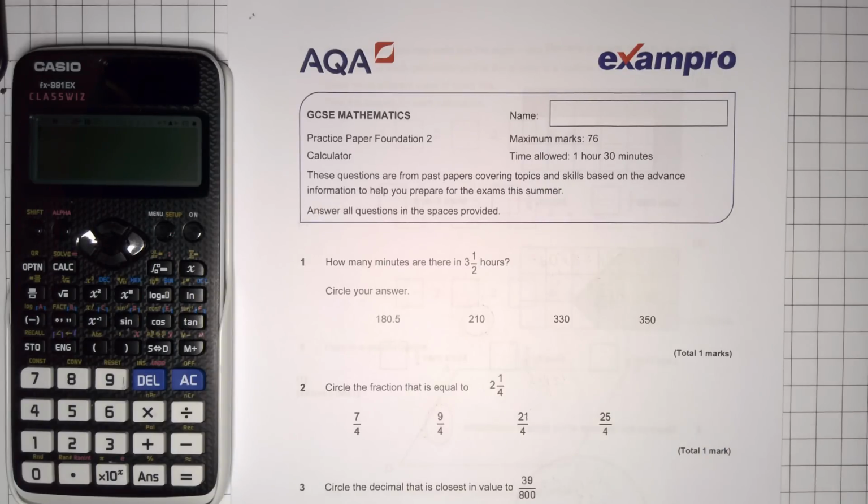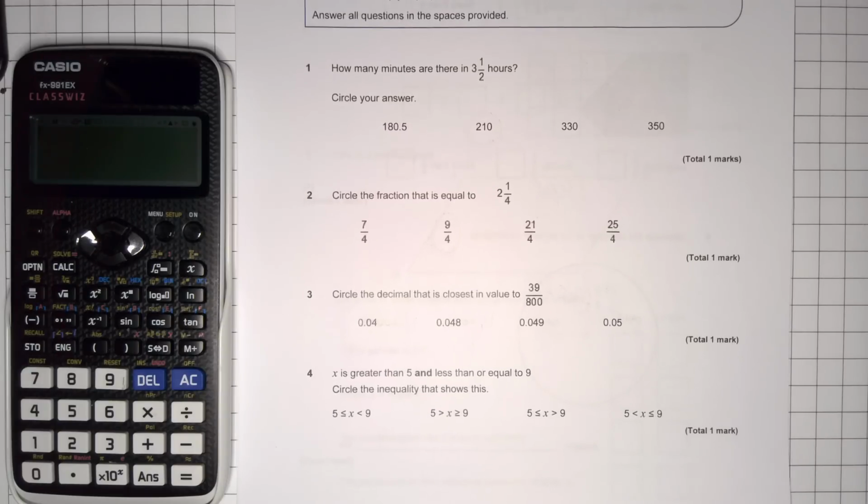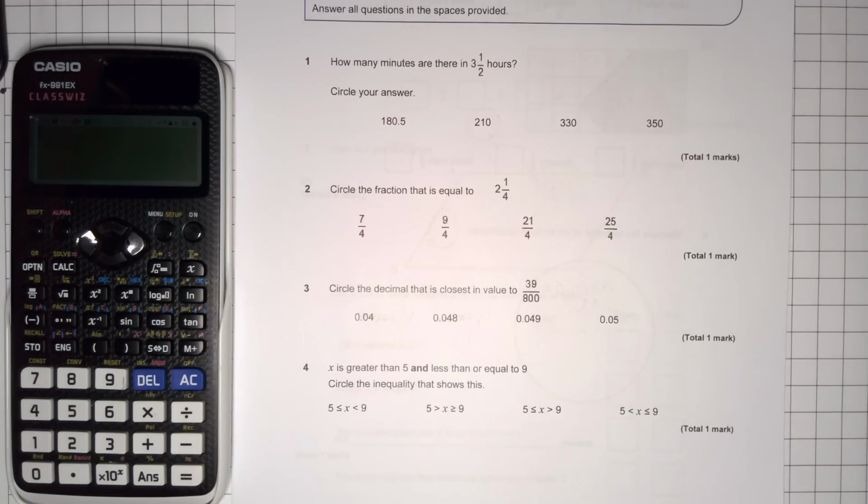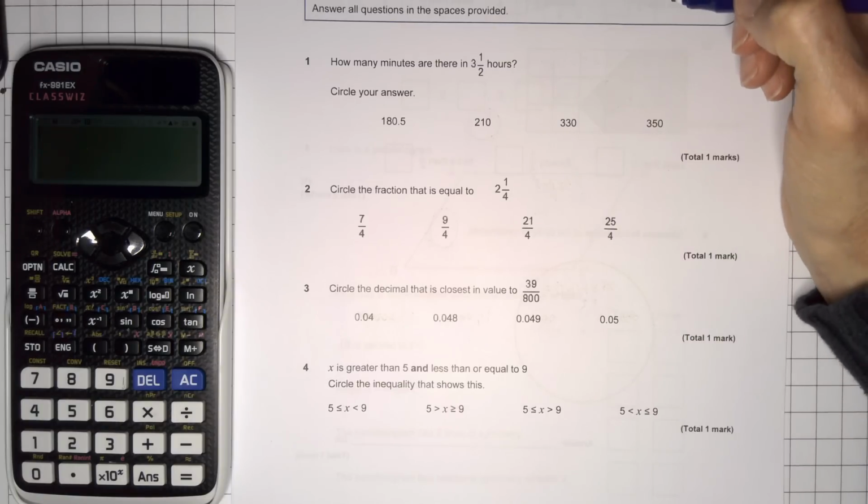So let's start. Now I will be using a blue pen just to make it stand out, but please remember that in the exam you're meant to use a black pen. Have your calculator handy and make sure you know how to use your calculator.